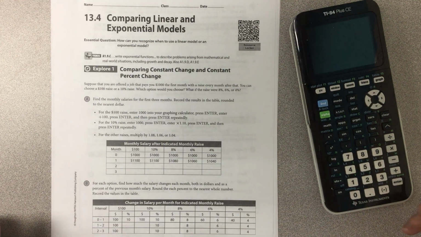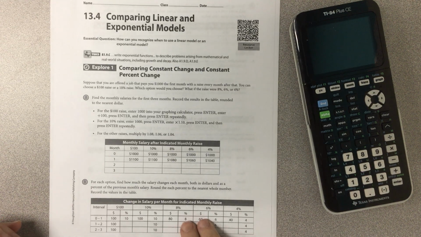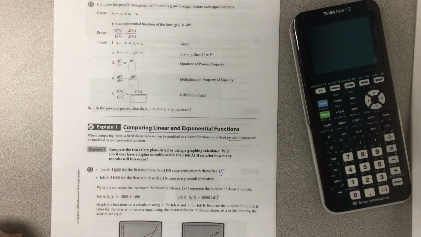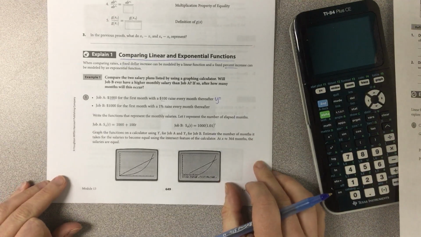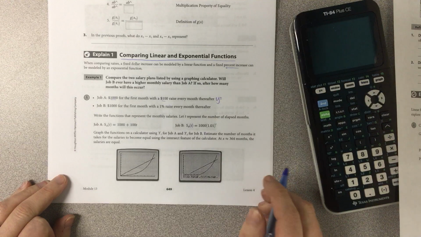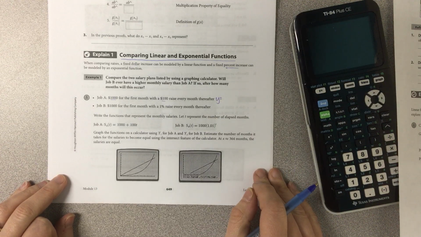Hey algebra students, today we are on lesson 13.4, comparing linear and exponential models. It starts on page 647, but we are actually going to skip over to page 649 and start with the explain part 1 because our focus today is on comparing linear and exponential functions.